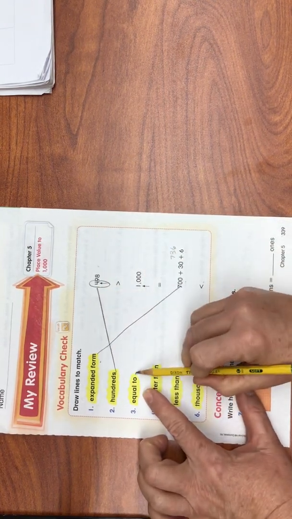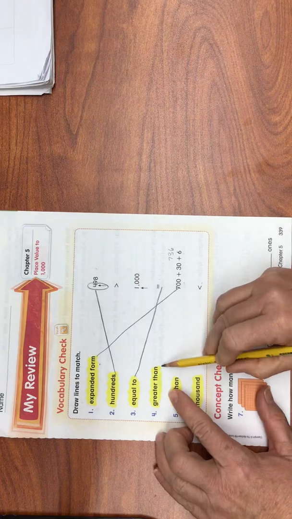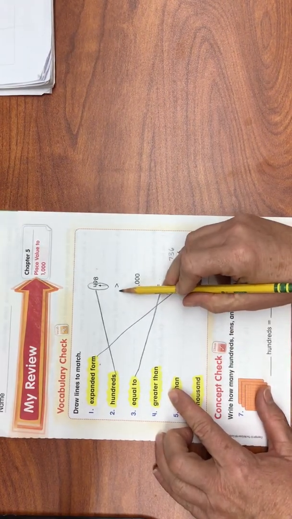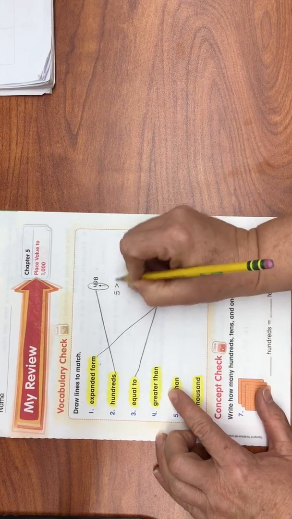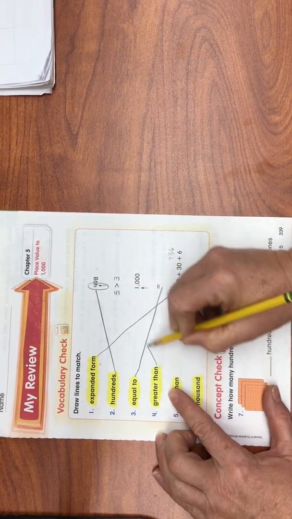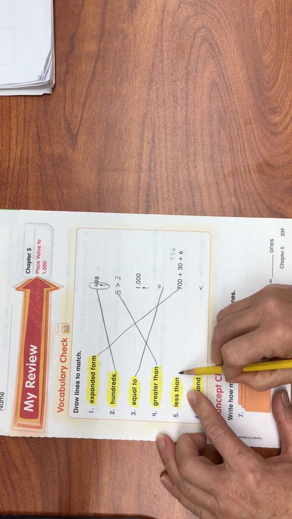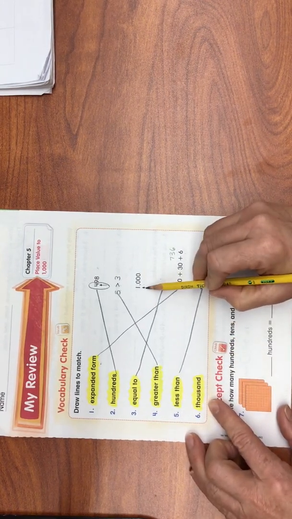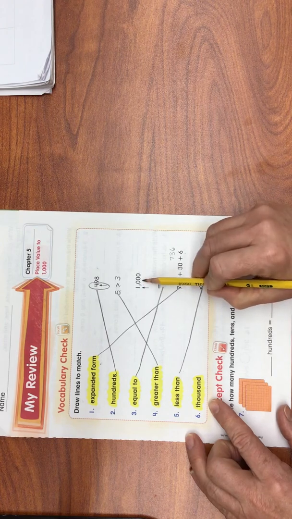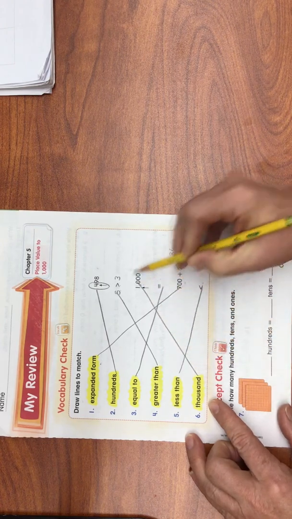Equal to. That's easy. Right there. Greater than. 5 is greater than 3. So you can just put this right here. Greater than. Less than has to be the opposite. And thousand. Thousand always has a comma after it. And then we go to the hundreds. So thousand. There we go.